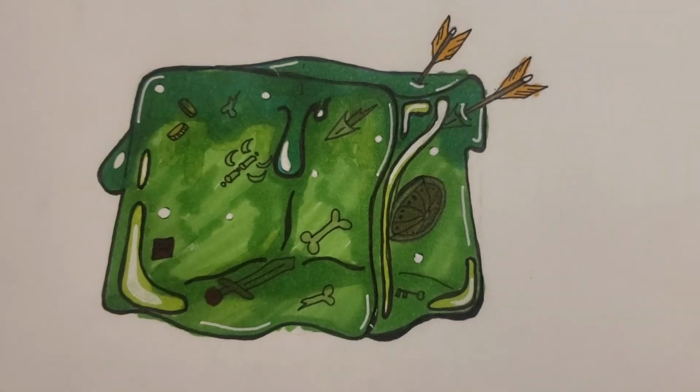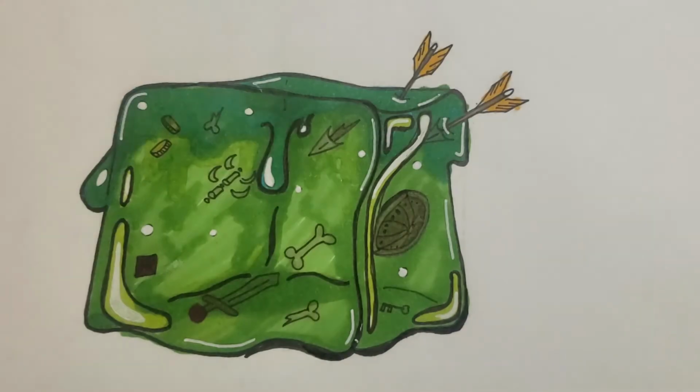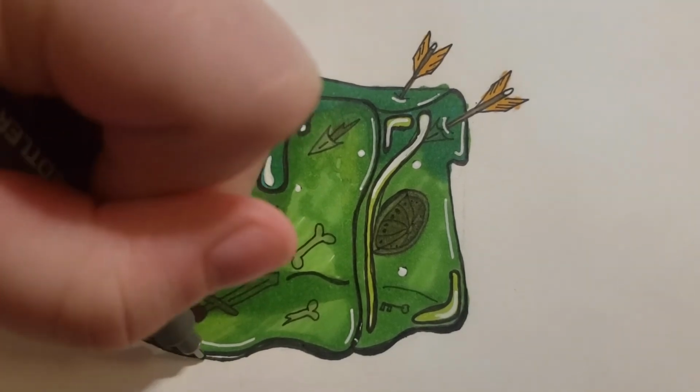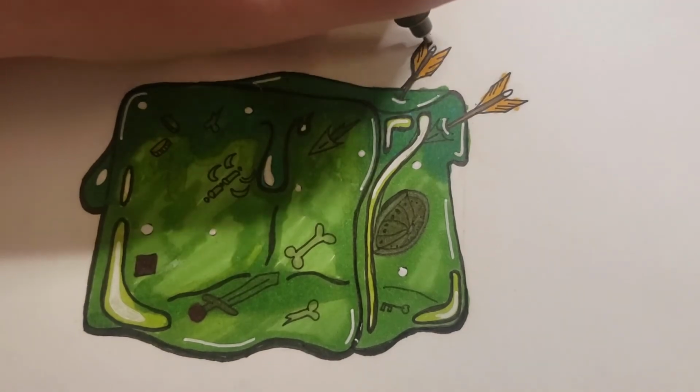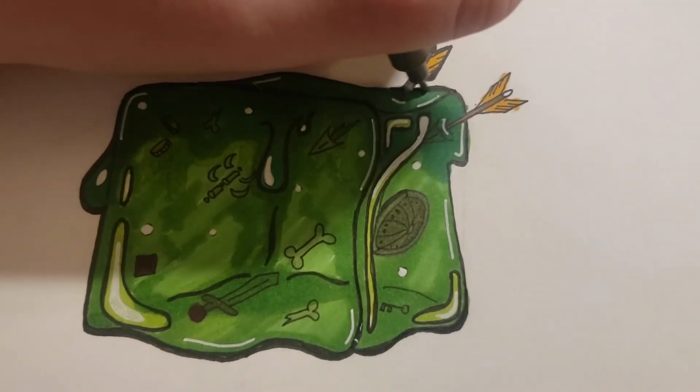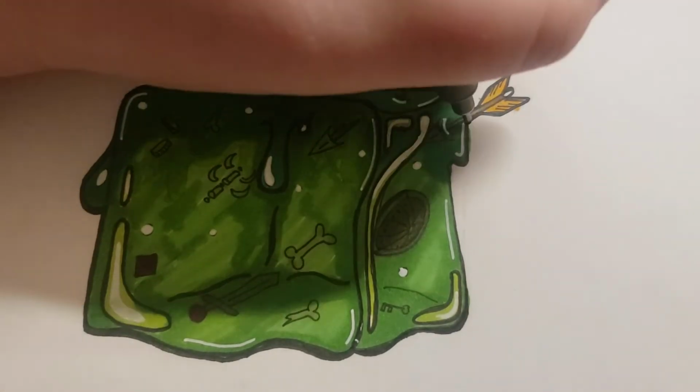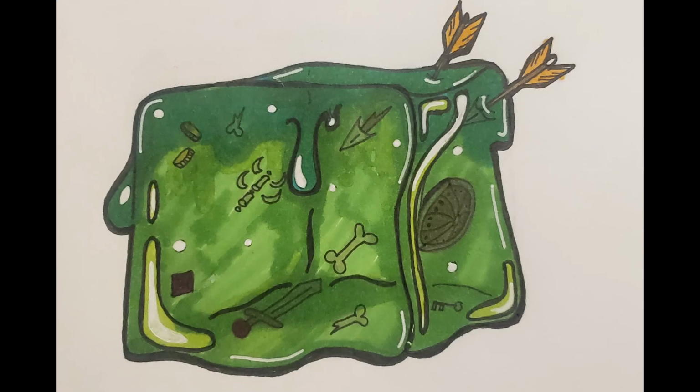I add in a couple more of these lines that definitely look better than the ones that have a black outline to them. And you'll see just here for the end that I go through again and I outline everything that I've either colored over or I think needs to pop more from the background, and that's it. This is the gelatinous cube that I've drawn with little coins and bones and arrows and shields and keys.